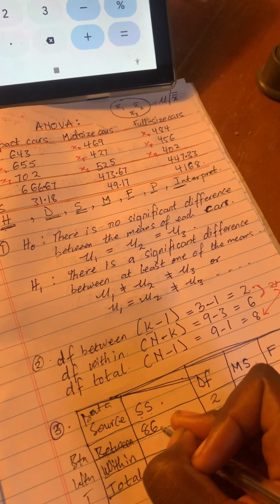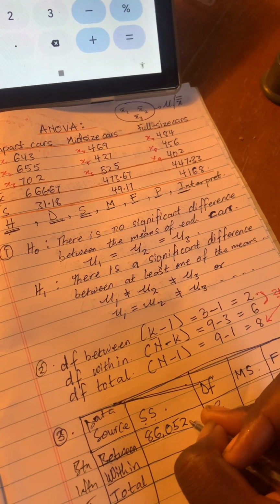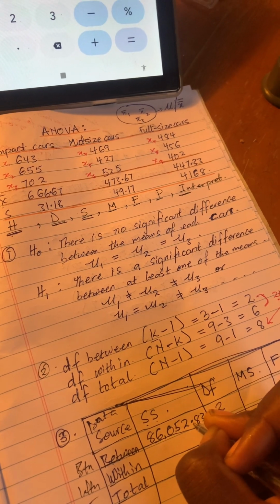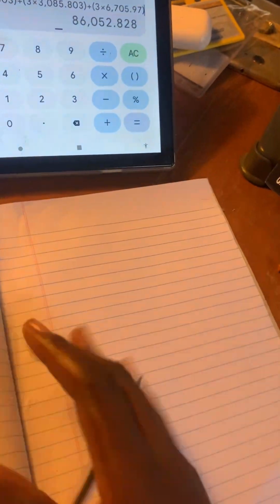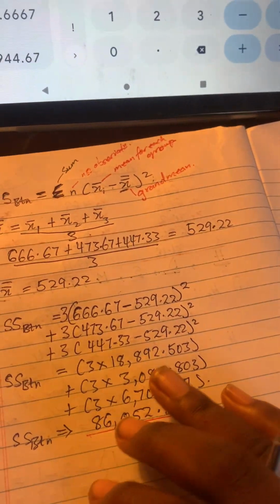86,052. Then you come and record it nicely in your table so that everything will be well organized. 86,052.83. So that's it for sum of squares between.